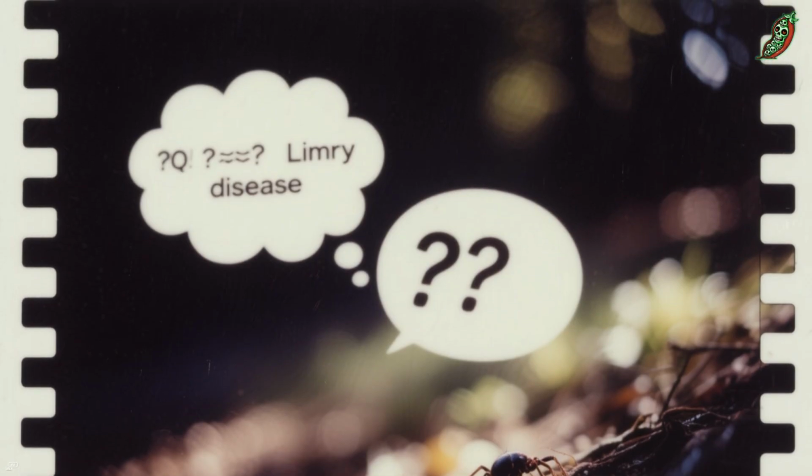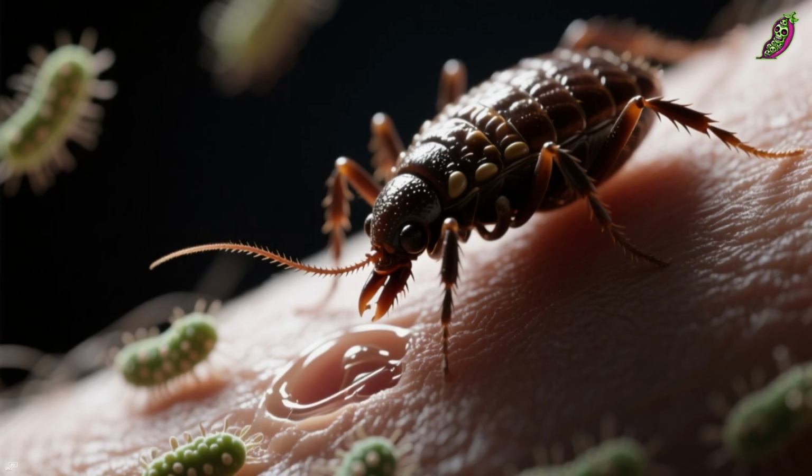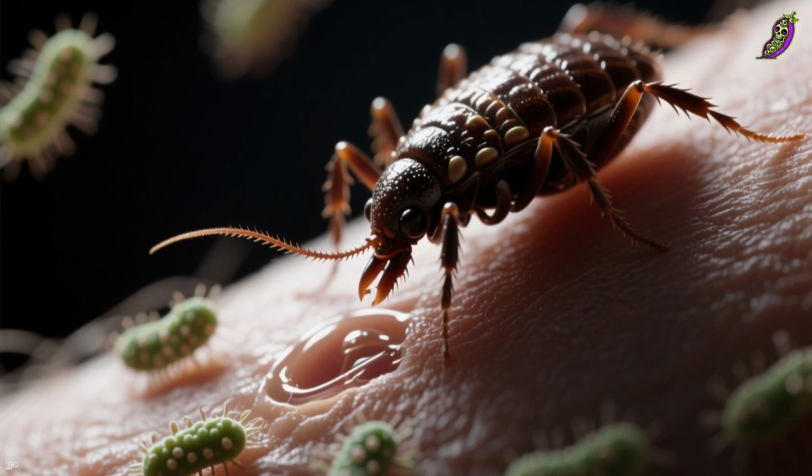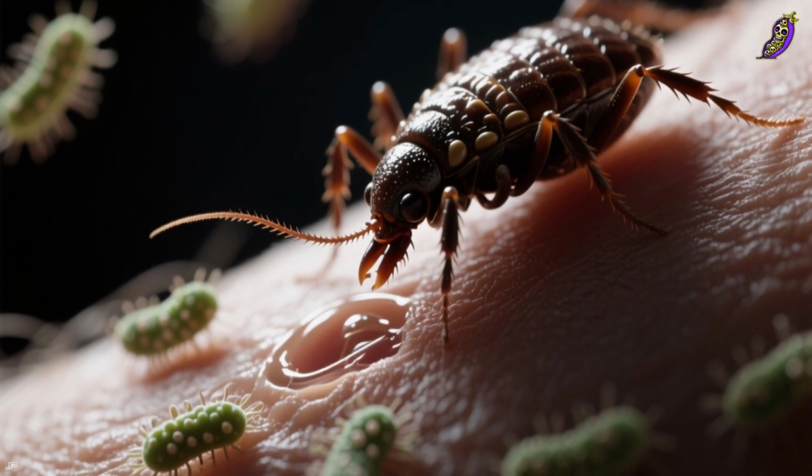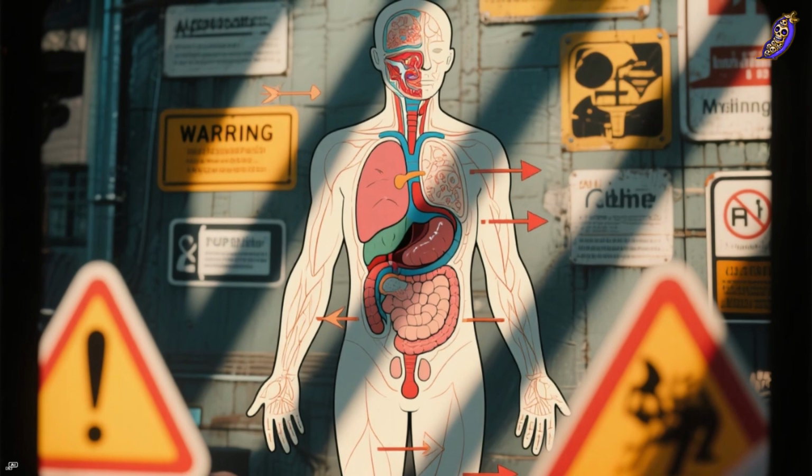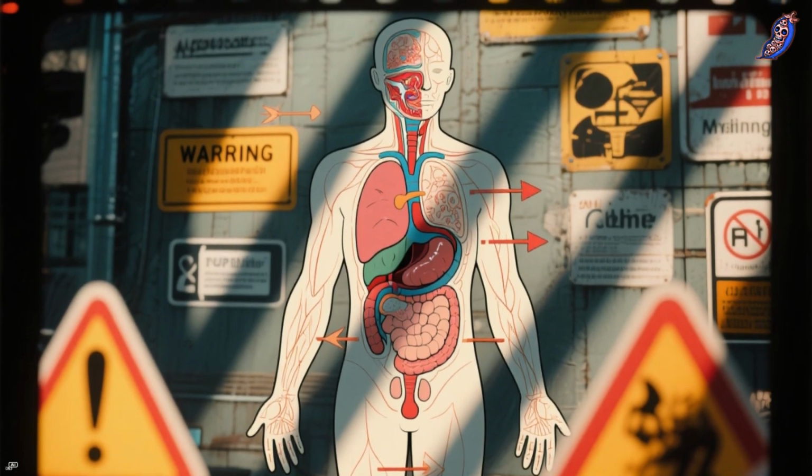So let's start with what is Lyme disease and how do you get it? Lyme disease is a bacterial infection that is transmitted to humans through the bite of an infected tick, and if left untreated, it can cause some very serious health problems.